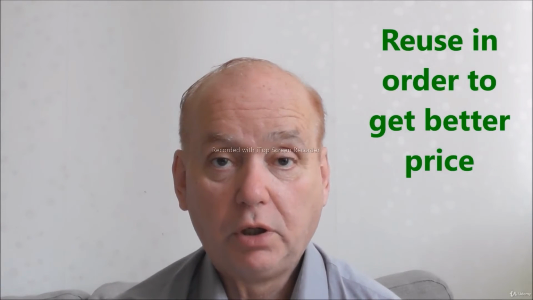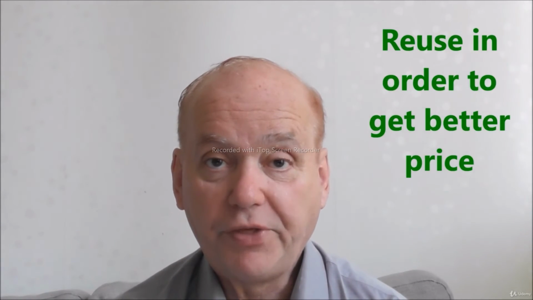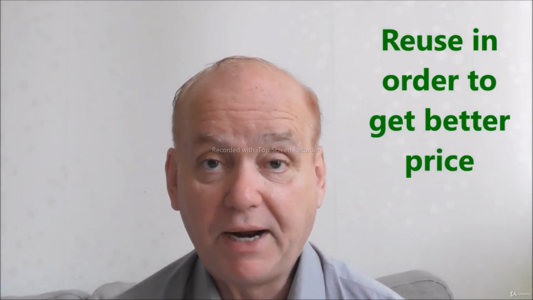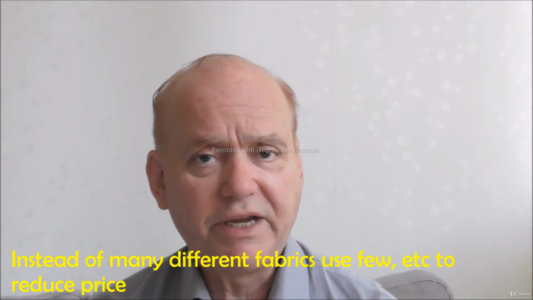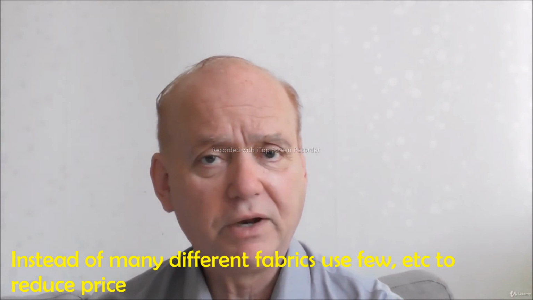And then you can reuse certain things in order to come down in price. Instead of having an order where you have 10 different colors on the fabric, you have 2. Year 1 you have blue and white, the next one you have black and red, or whatever you want.